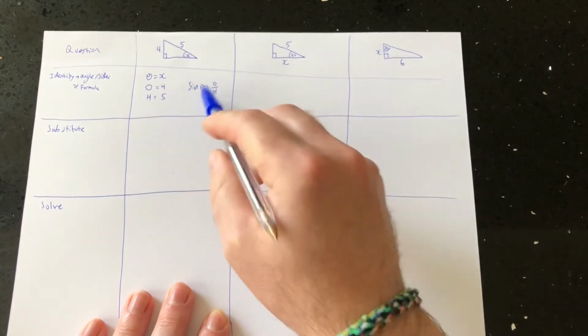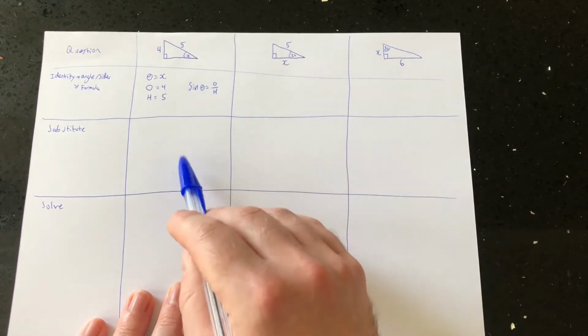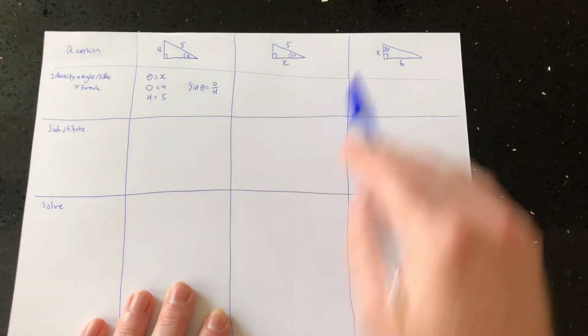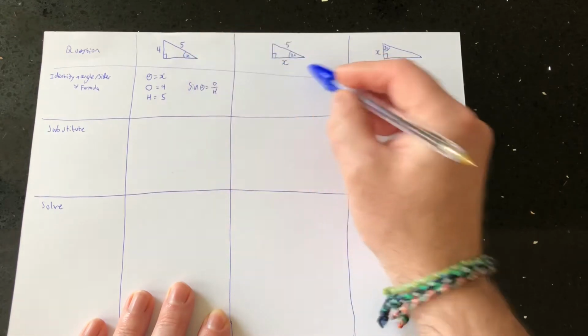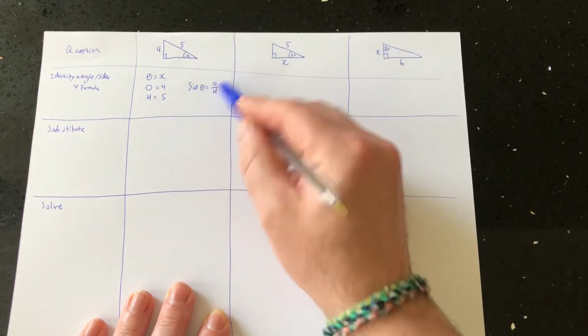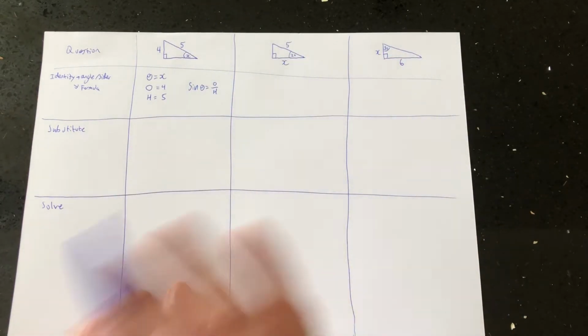So obviously, this could be sine, cos, or tan. Once you've got the formula, it doesn't matter. The three different situations we're talking about are these three here. You could interchange cos and tan depending on what it is up here, but once you've got the formula, it's the same thing. Then we're going to substitute, and then you're going to solve. Hopefully this will make sense.